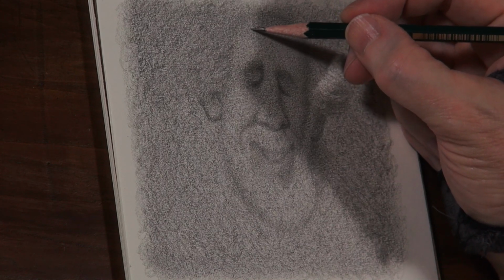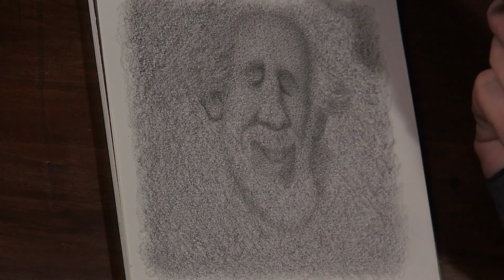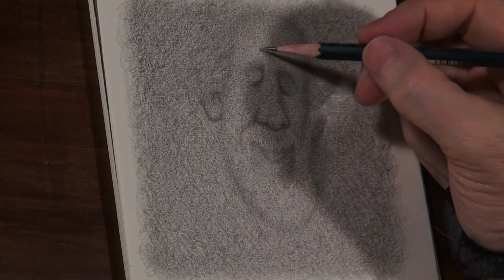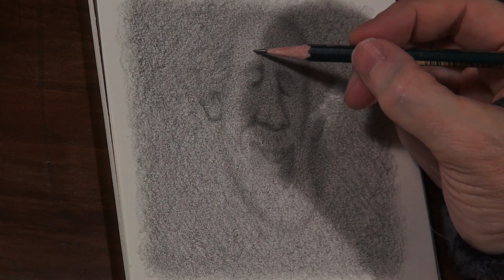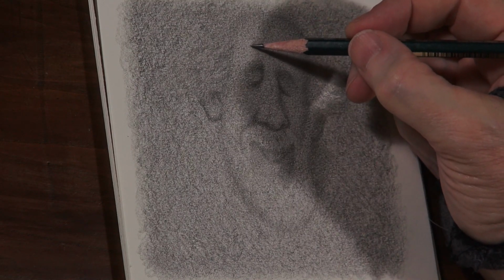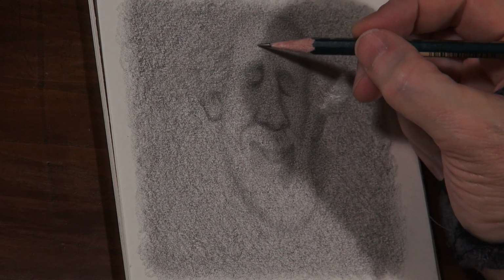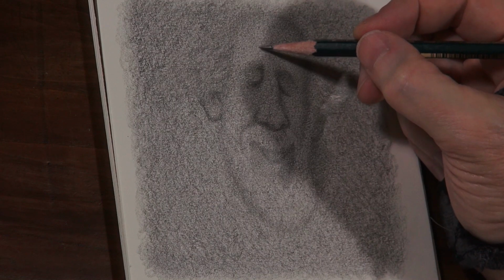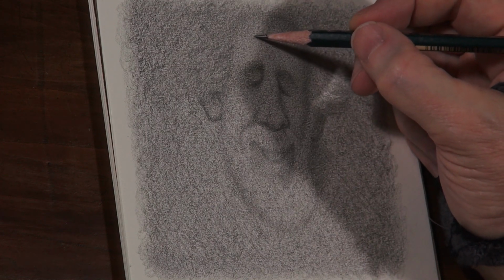When I'm doing an illustration, I don't know if any of you saw my show at the Figge Art Museum, the storytelling tree, those illustrations. That shading, I would go back and refine the shading over and over. So this is maybe my second pass right now at refining the shading.